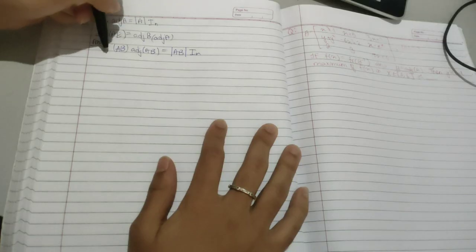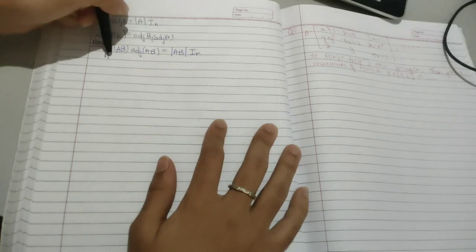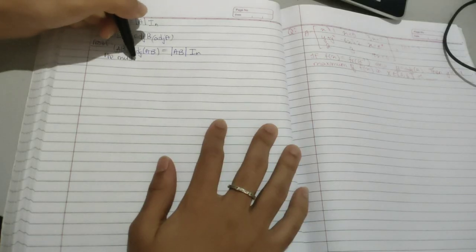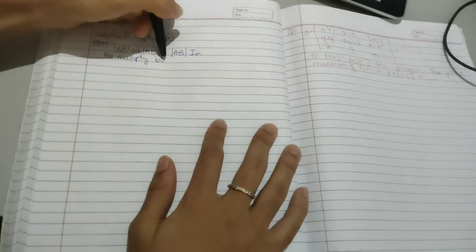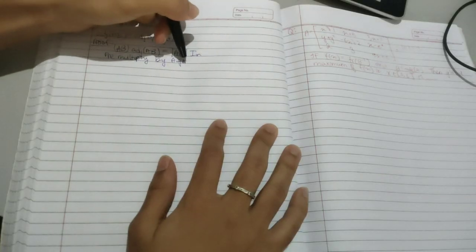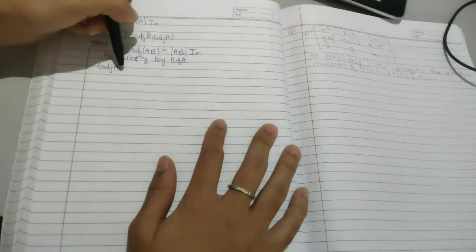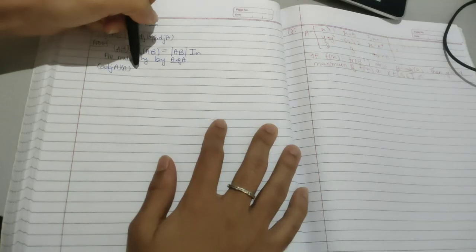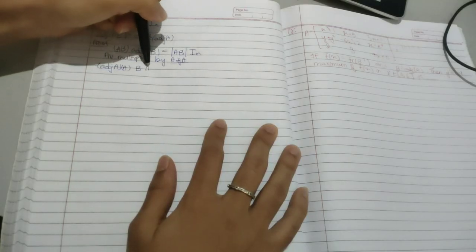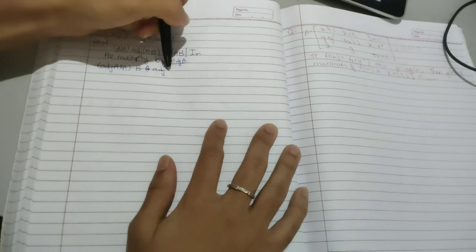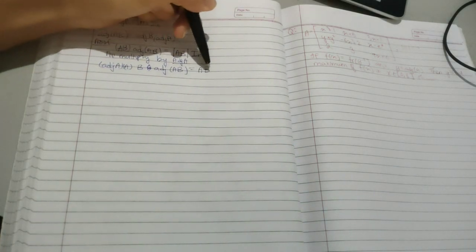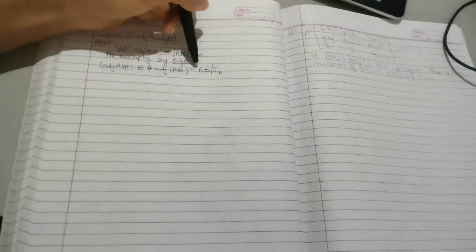Now we'll pre-multiply by adjoint A. So what we get is adjoint A into A, B into adjoint AB equals det AB In.